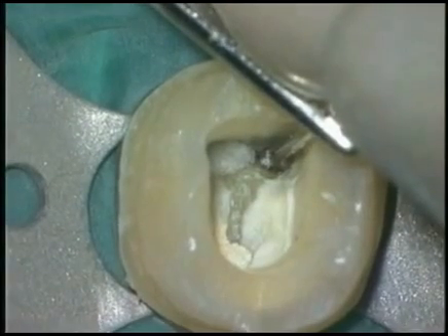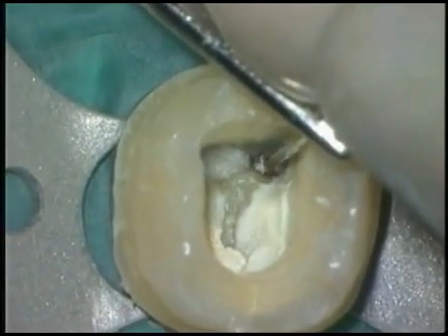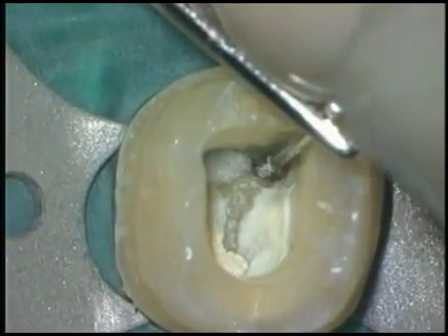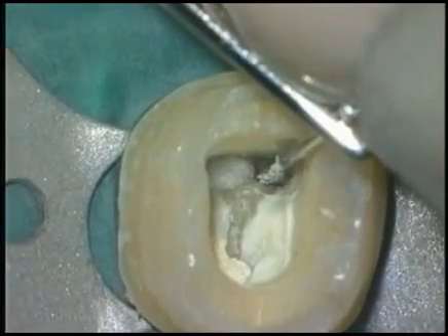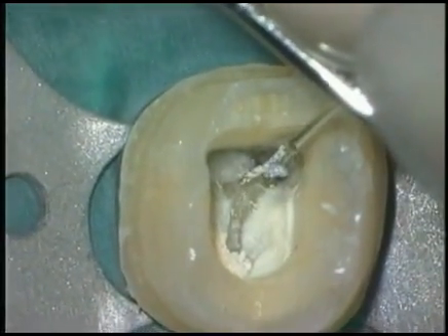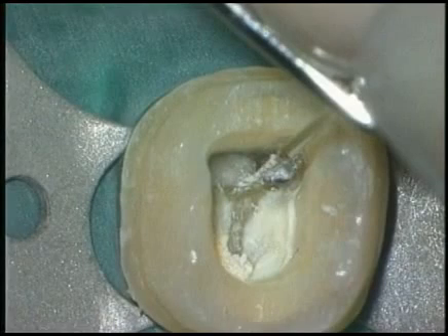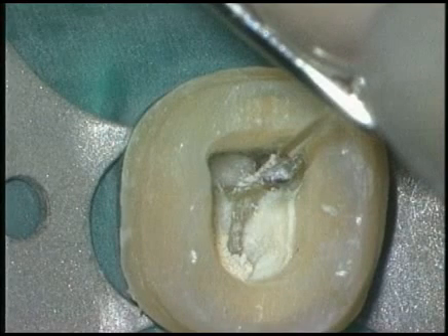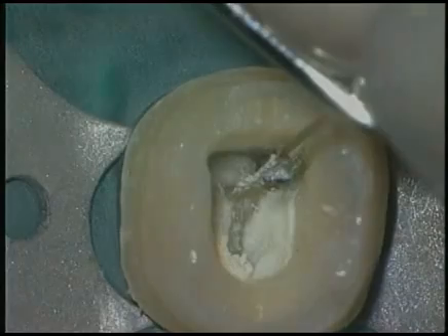When the apparatus is removed, it's pretty exciting to see that the broken instrument is retained. Notice its curvature and notice all the debris on its cutting flutes. Clearly, this broken instrument was very securely bound in the root.